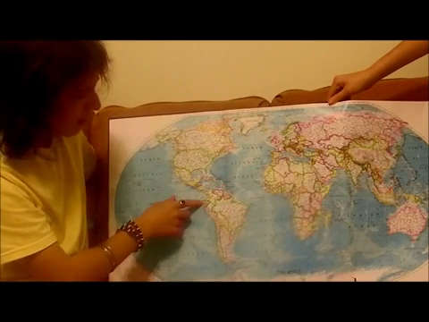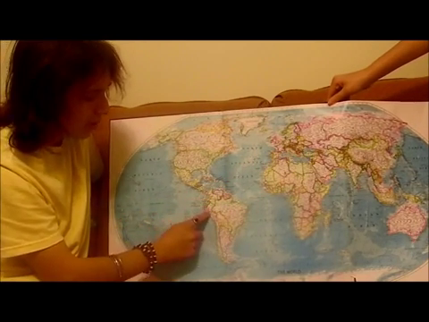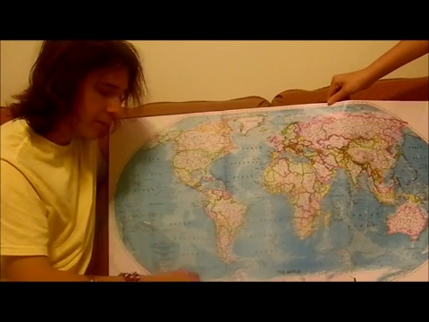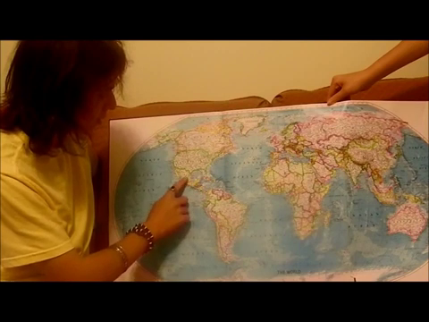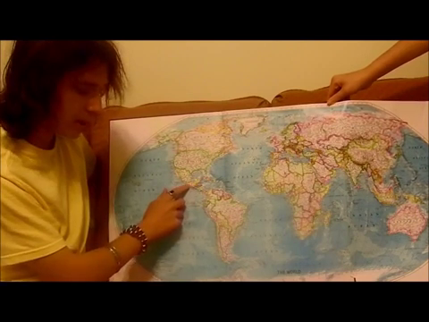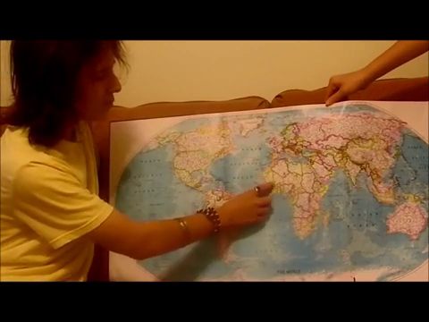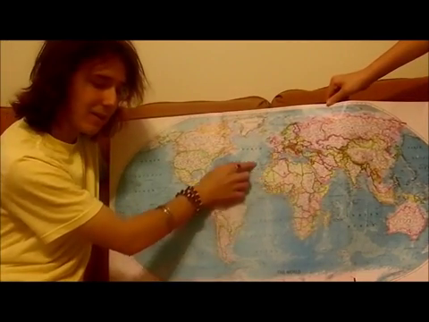The Inca Empire consists of Ecuador, Peru, this area, and the mountain ranges of South America. Aztec Empire, Mexico, Yucatan Peninsula mainly. Songhai Empire was in Western Africa, right in this area.